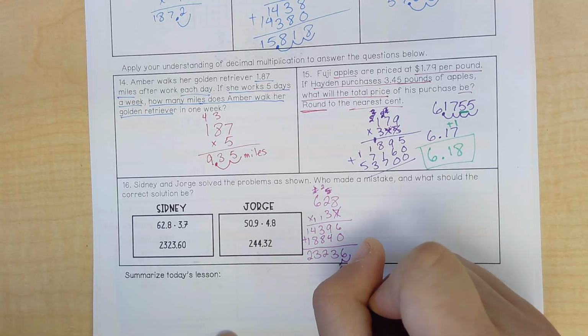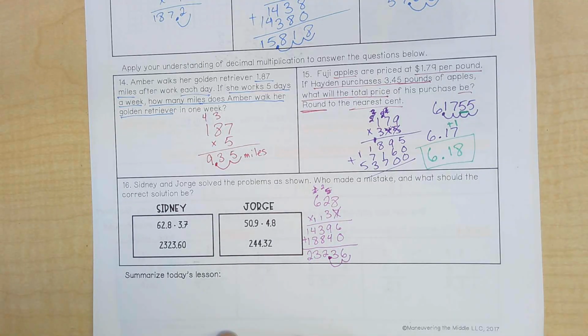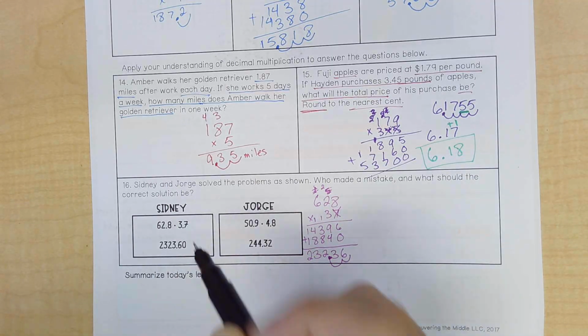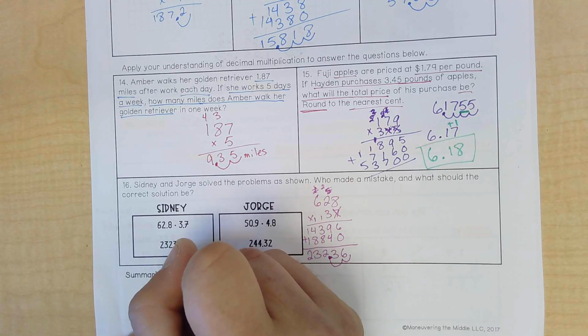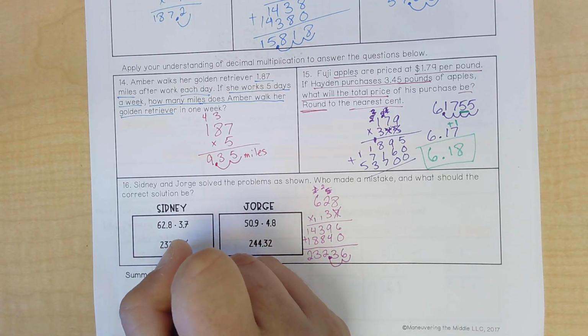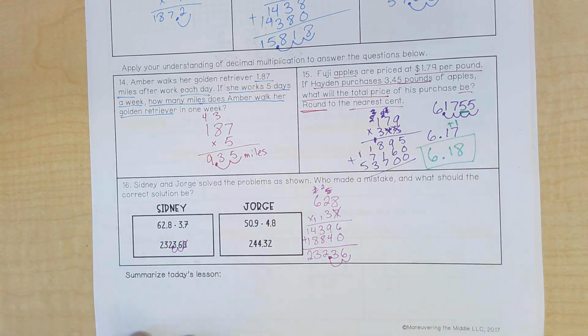We're going to swing it over twice. And as you can see, what we got, 232.36, is not the same as what they have here. So Sydney made the mistake. I'm not sure where she got this 0 from, but she should have swung it once, twice, and placed the decimal right there.